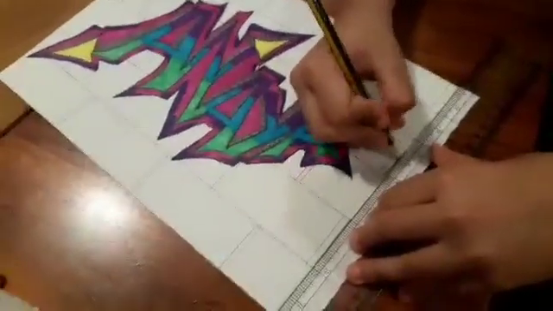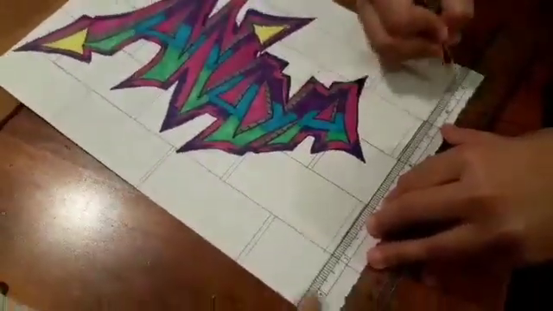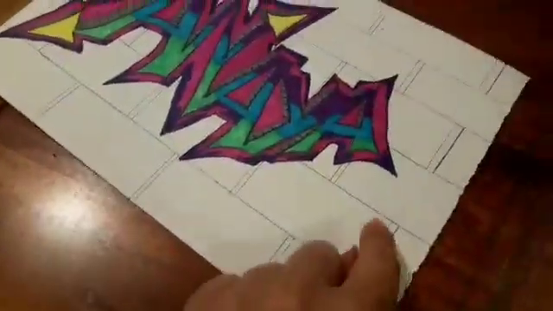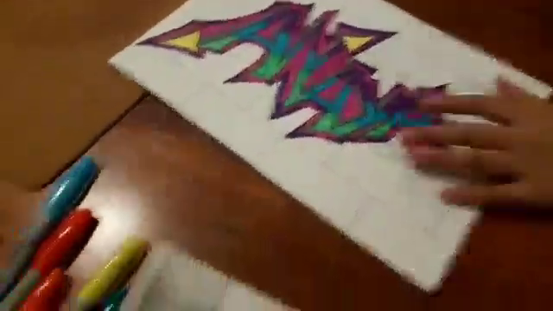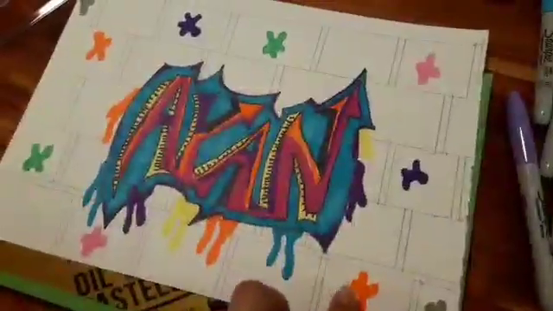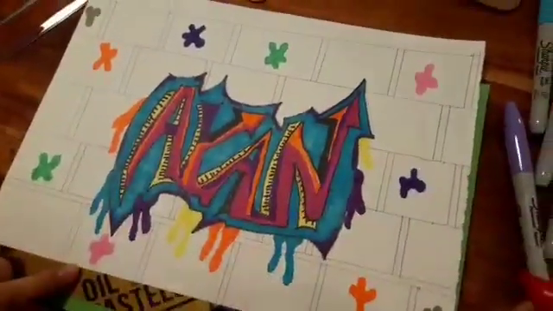So Anaya's been using the ruler to line up to make the bricks. And it's completely up to you if you want to do this next step, but she actually made a double line just to make it look more like a brick. Ayan has added his own special touch by making these little paint splotches and drips. That's completely up to you.